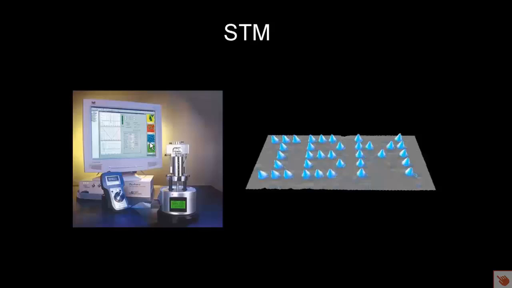It's pretty small, and not only can atoms be resolved, the technique can also be used to move atoms on a substrate. And here we see IBM, they've written their name or their logo in atoms using such a technique.